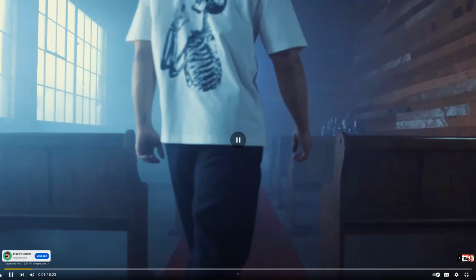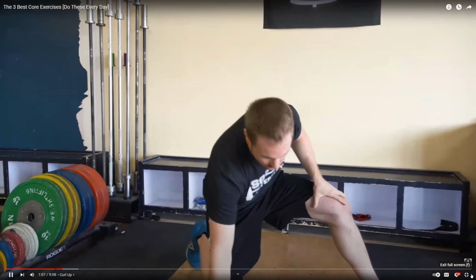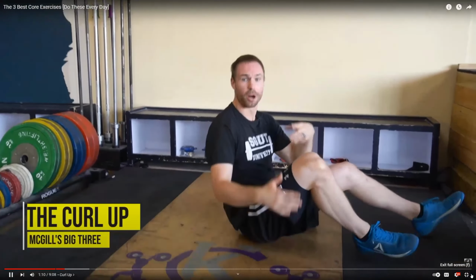So let's talk about what the exercise grouping is called, the McGill Big Three. Now these are based off of the research from renowned back expert, Dr. Stuart McGill. Dr. McGill has spent his entire life working on how to stabilize the spine and understand how the way in which we use our spine leads to certain types of injuries. Whenever we're trying to keep our spine resilient to injury, under load, we want to brace it, lock it into place and then move about our hips. So the different exercises that we do today, starting off with the curl up, are going to emphasize that.